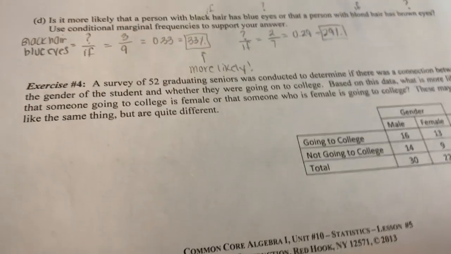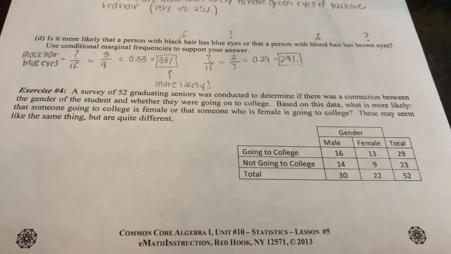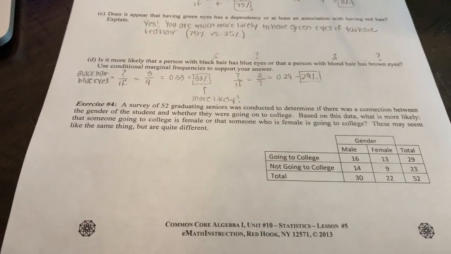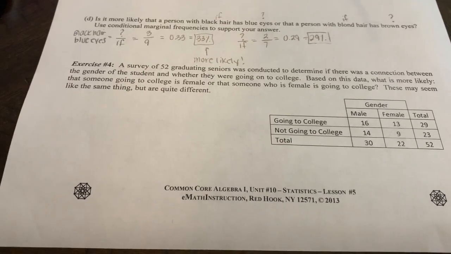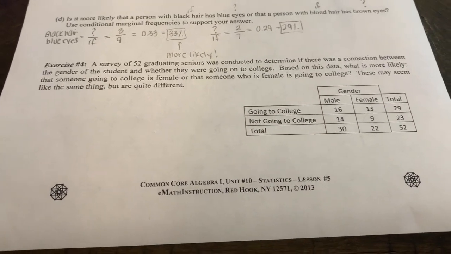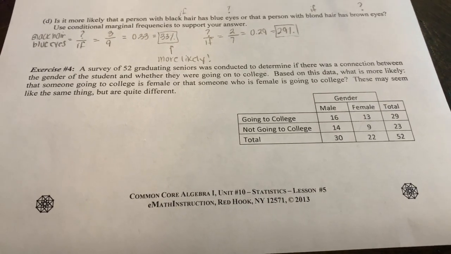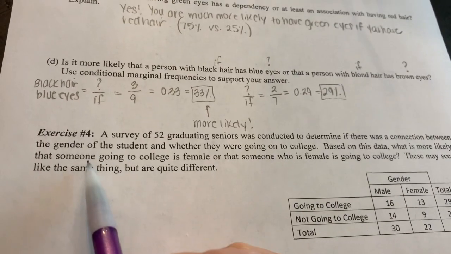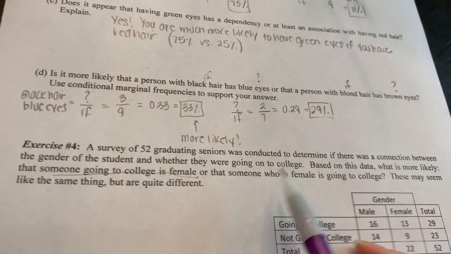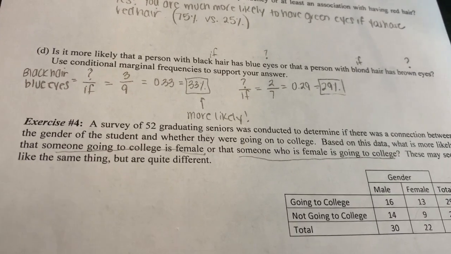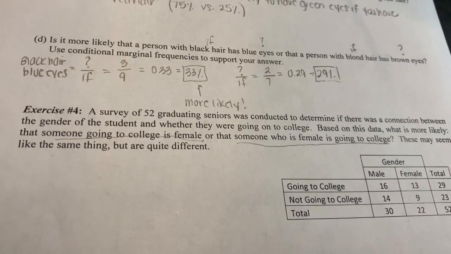Okay? And finally, let's finish up with exercise 4. We have a survey here of 52 graduating seniors. It was conducted to determine if there was a connection between the gender of the student and whether or not they were going to college. So based on this data, what's more likely? That someone going to college is female, or that someone who is female is going to college? They might seem like the same thing, but they are quite different.